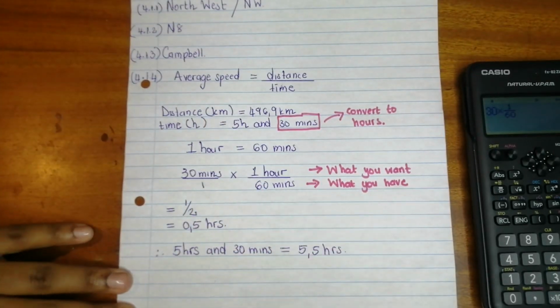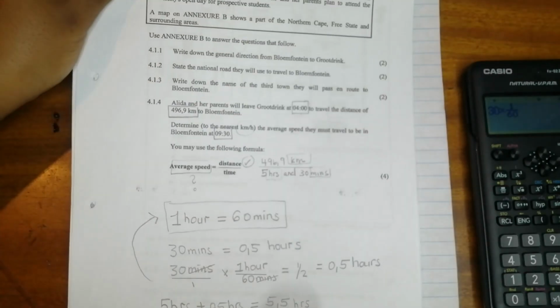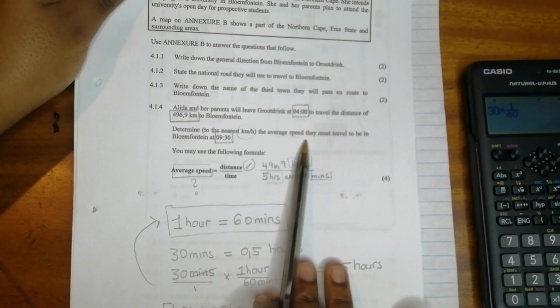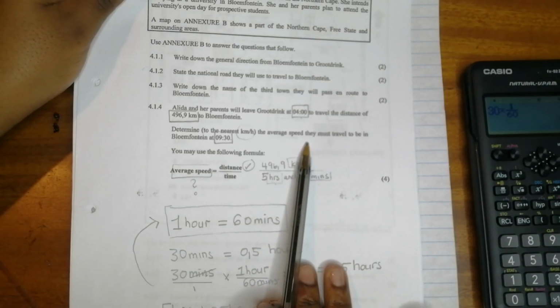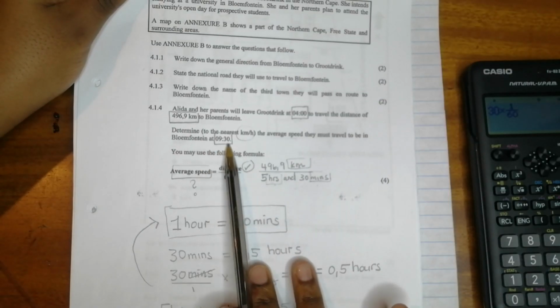And then from here, we can calculate the average speed that Alida's family needs to travel to be in Bloemfontein at 9:30 a.m.